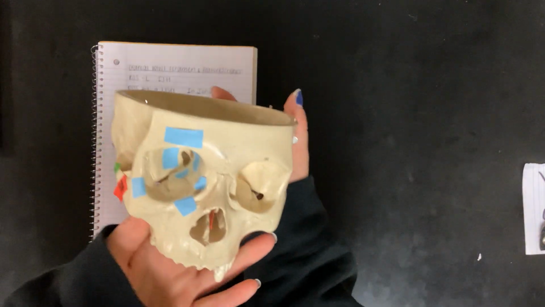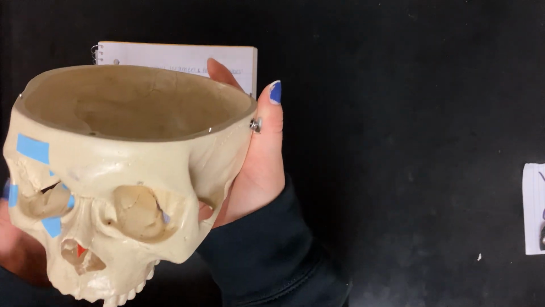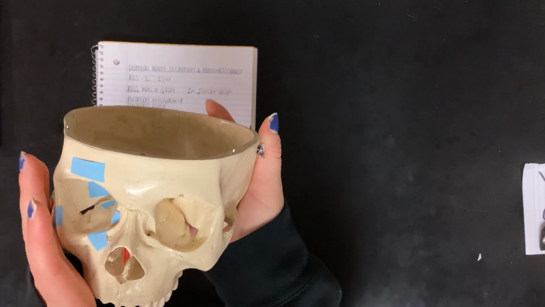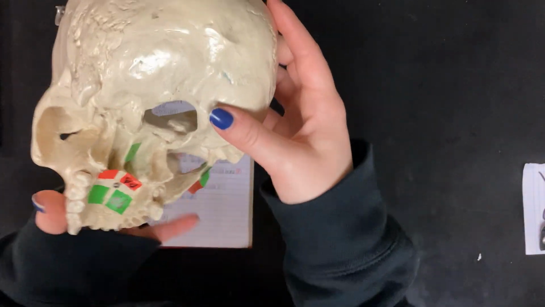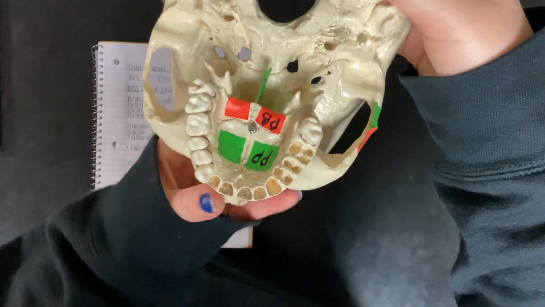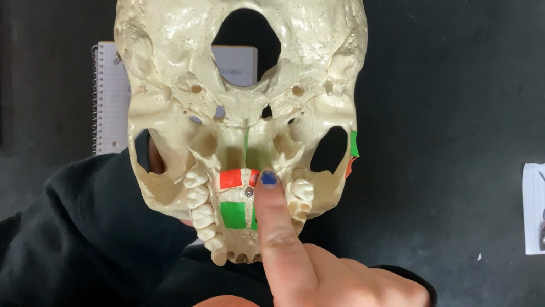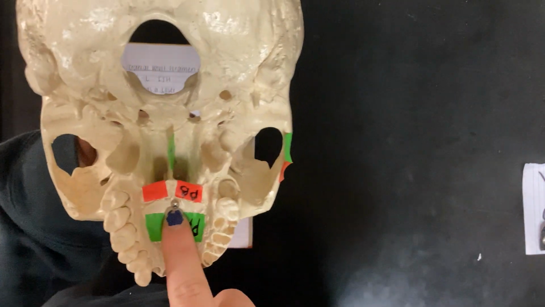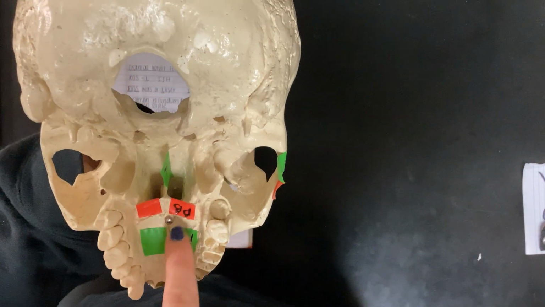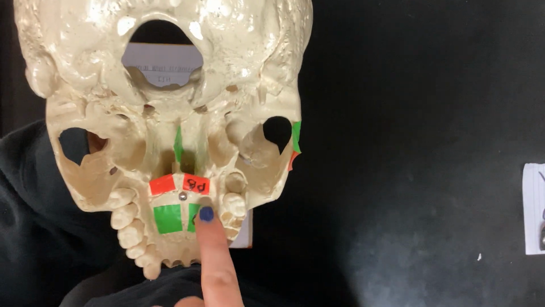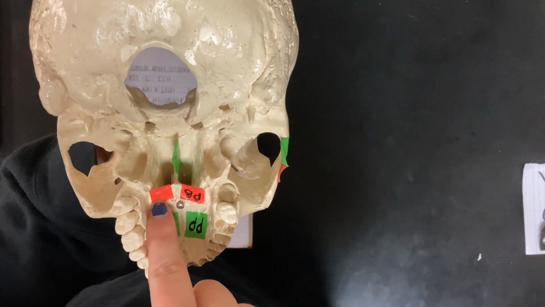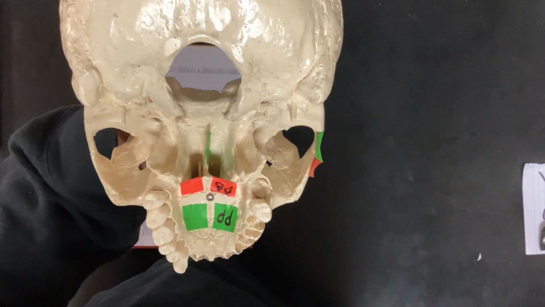Next, we have our hard palate. Our hard palate is made up of the palatine processes of the maxilla and the palatine bones. If we look under here, you can feel this too: if you feel up on the roof of your mouth, you're feeling your hard palate. The palatine processes of the maxilla are these green tags, and the palatine bones are these more rectangular shaped bones, the red tags, and those make up the hard palate.